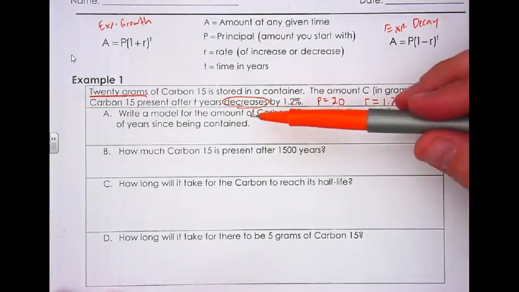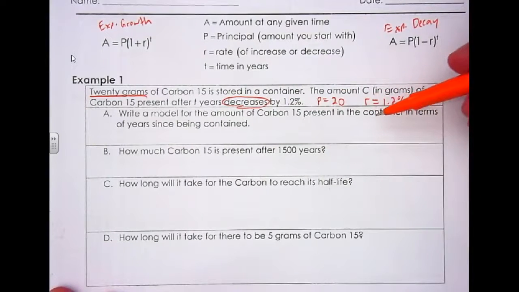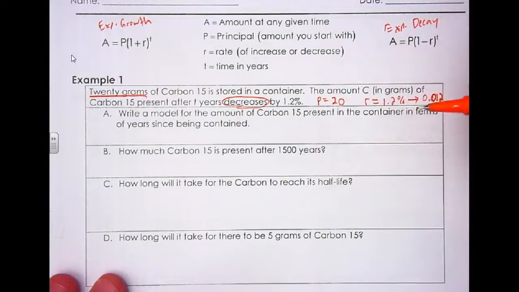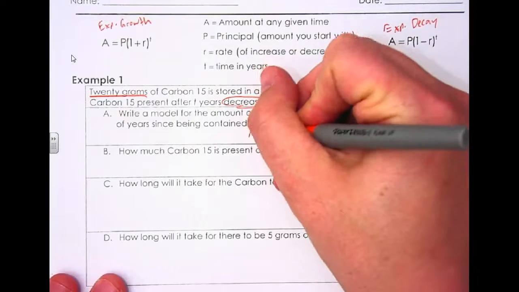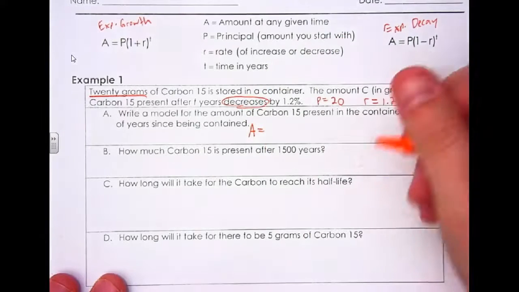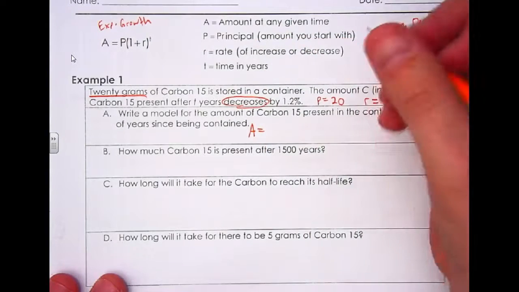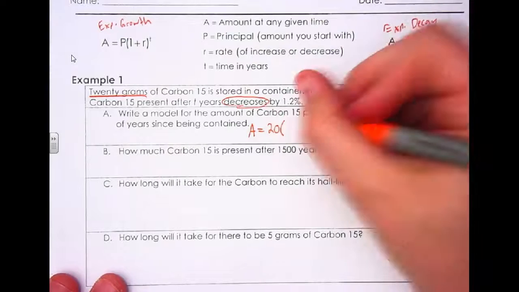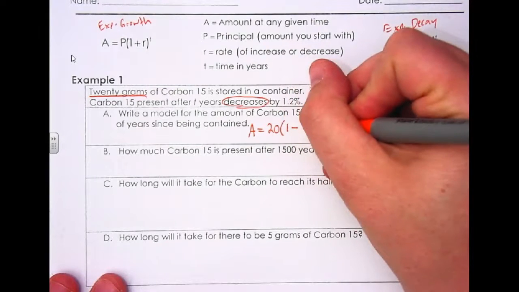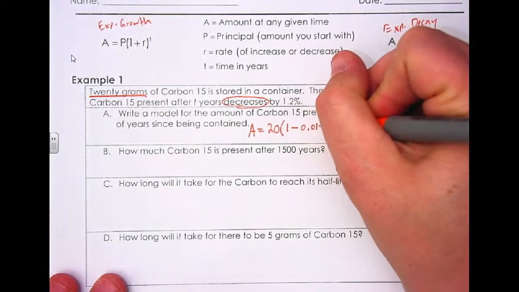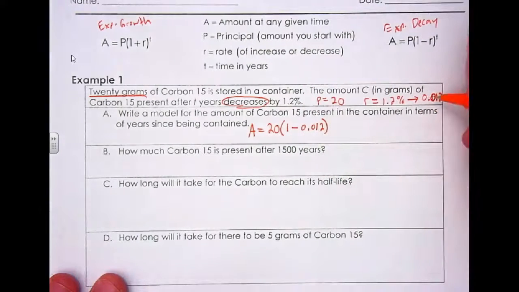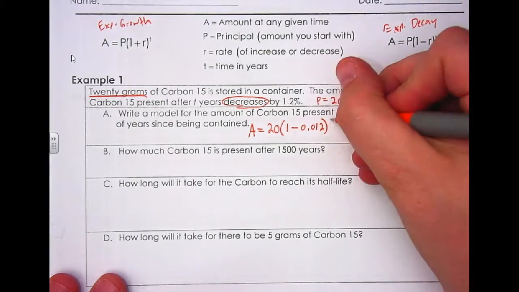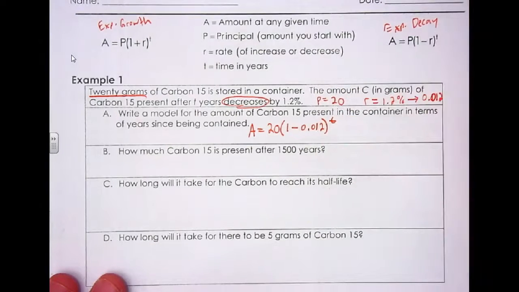Part A says, write a model for the amount of carbon-15 present in the container in terms of years since being contained. I think we have enough information to write that model. We know that A, the amount that we're looking for, is going to be our principal. We know our principal is 20. It's decaying, so we're going to say 1 minus 0.012, our rate of decay, how much we're going down, our rate of change. And T is the time in years. That's our variable, the thing that's going to change.